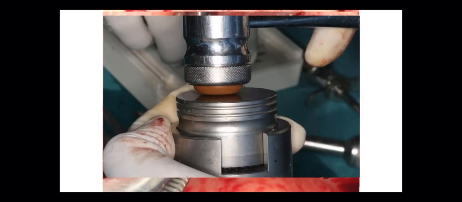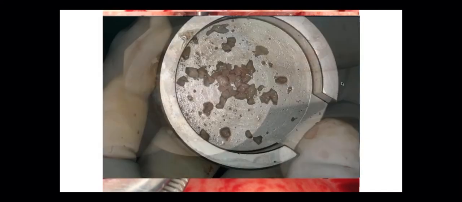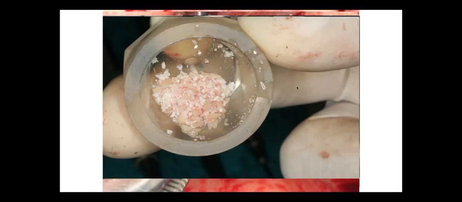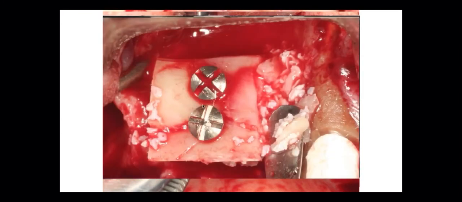We used the other two blocks, broke them with our mill, divided them into small particles, mixed them a little bit with xenograft, with bovine bone, and placed everything under this onlay block bone.